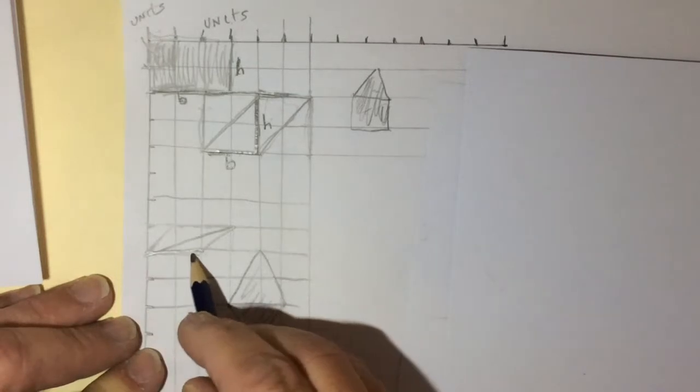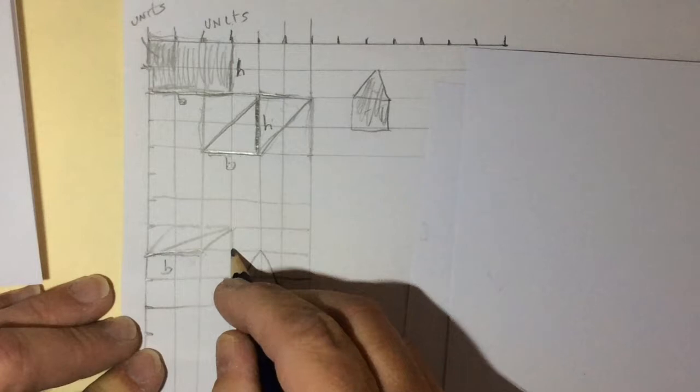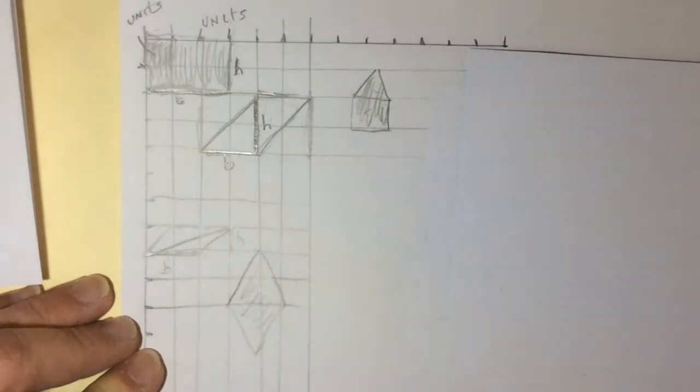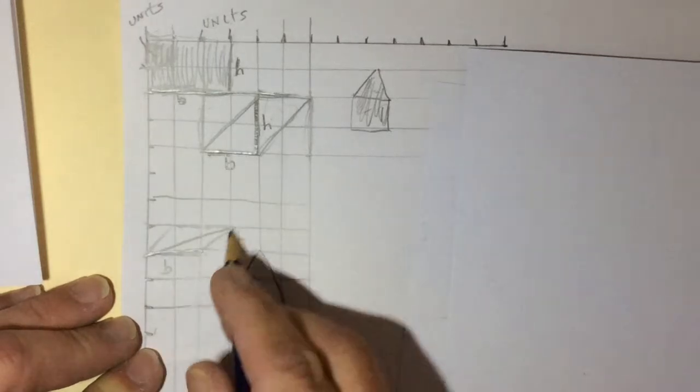So I would get the area of this by finding the base and the height and multiplying them together. The area of a triangle is 1/2 of that.